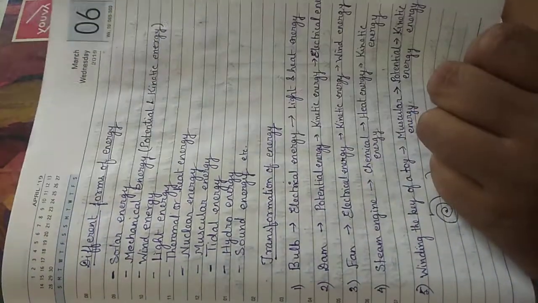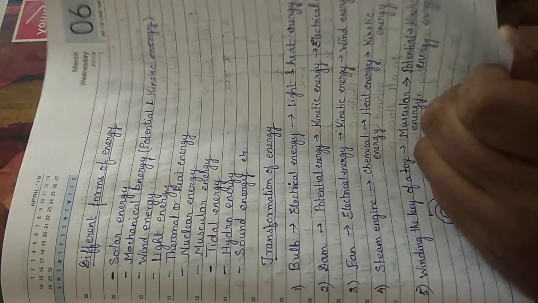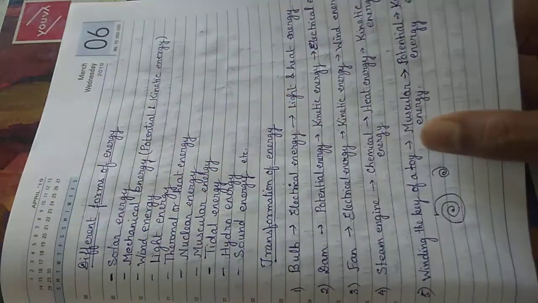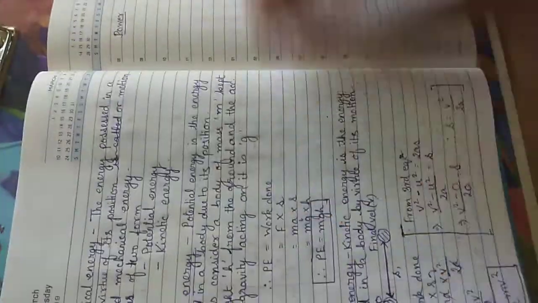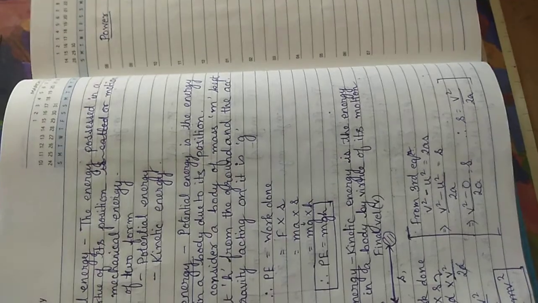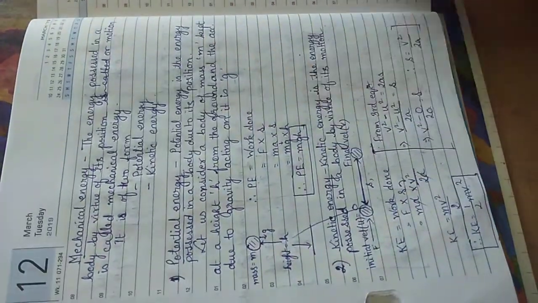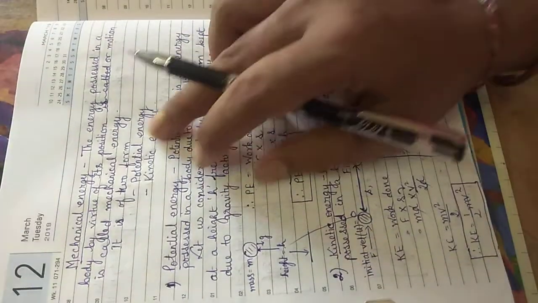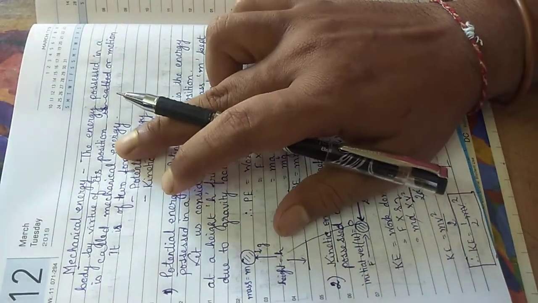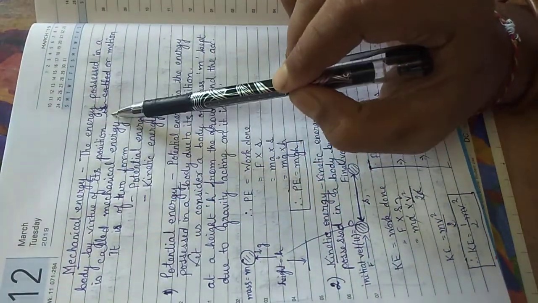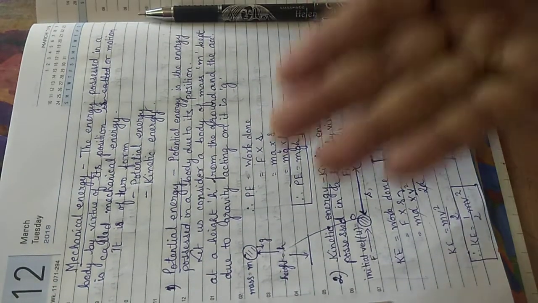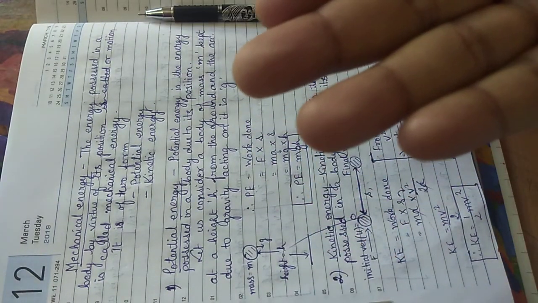Now we'll be looking at potential and kinetic energy and their equational form. So what is mechanical energy? The definition goes like this: mechanical energy possessed by a body is by virtue of its position or motion. Suppose you lift a stone to a certain height.